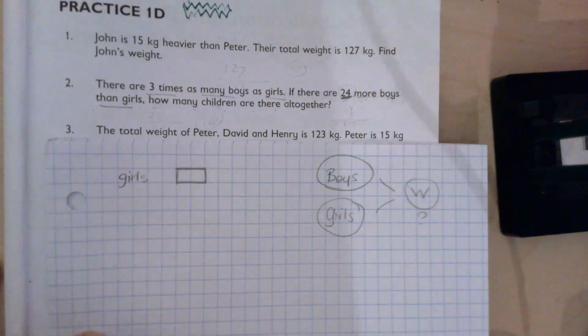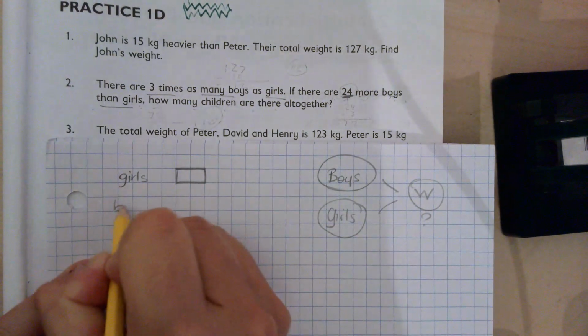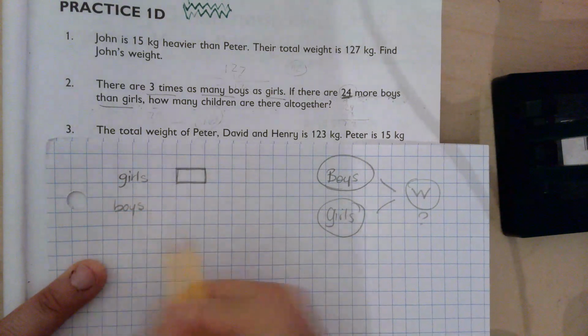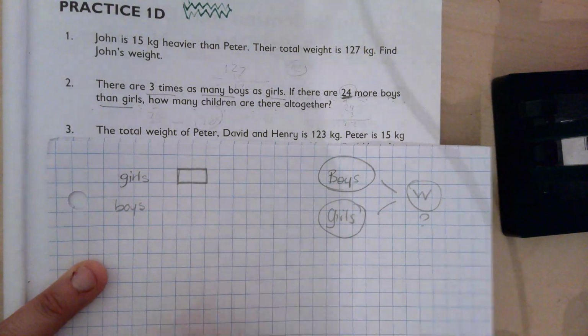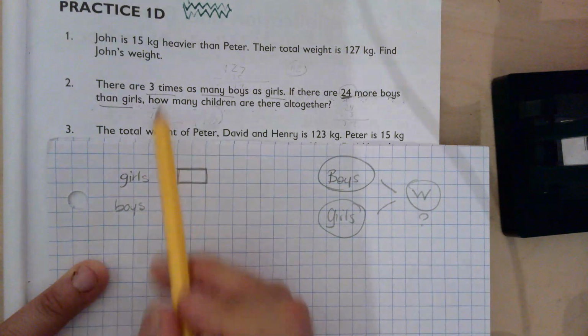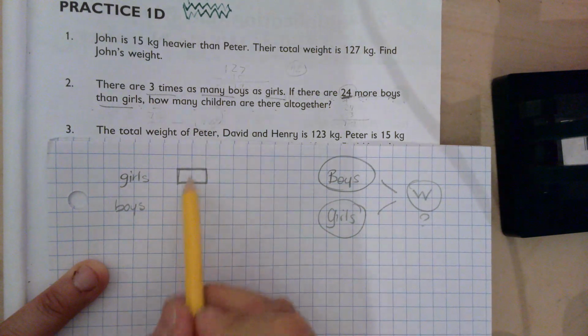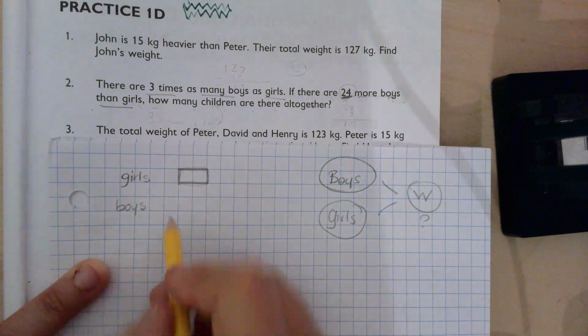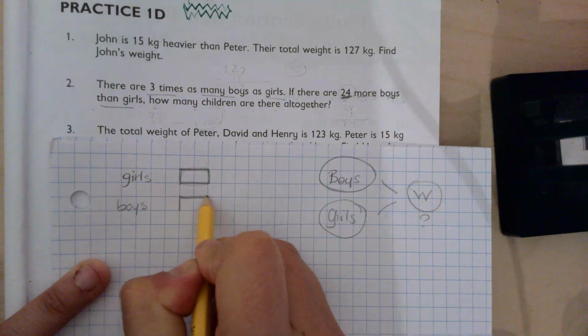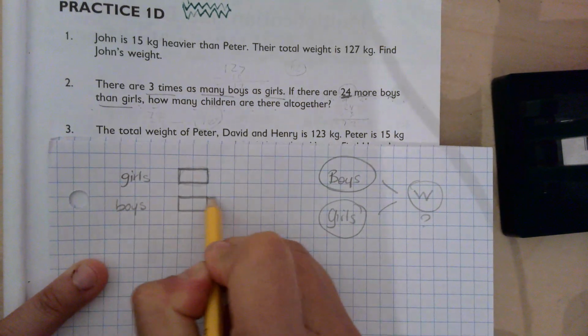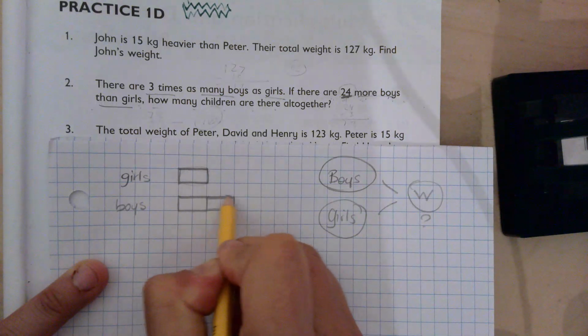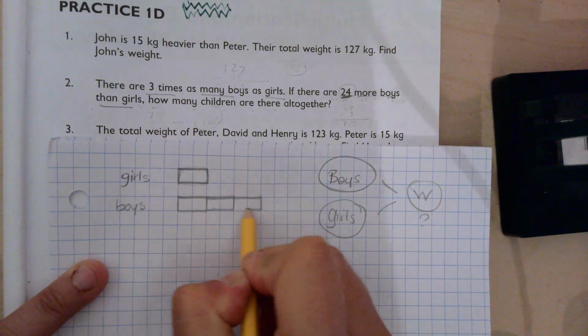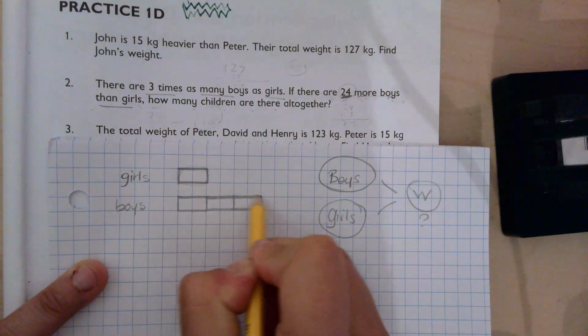So this is girls. And then boys, how many more boys than girls are there? Or how many times as many? 3 times as many. Okay, so if this is my girls, right, whatever the quantity is, I don't know. Boys, there's going to be the same but 3 times. Do you see that? Because this is a representation of 3 times as many.